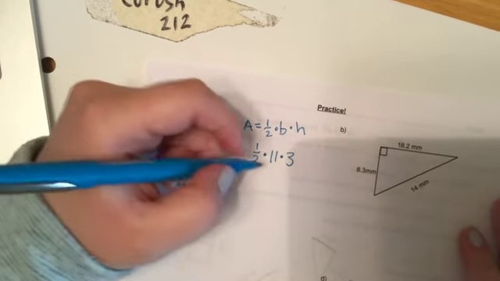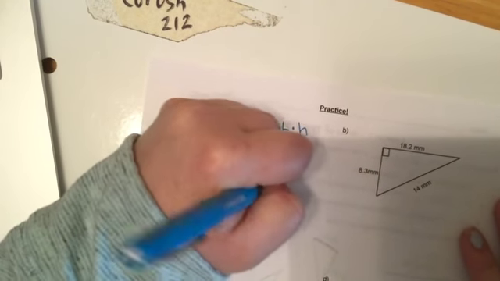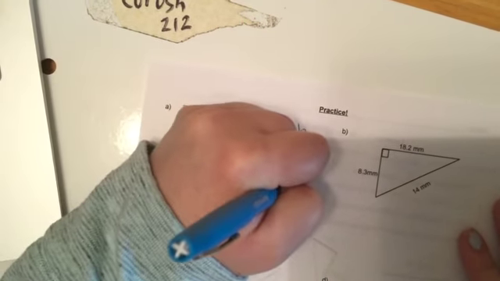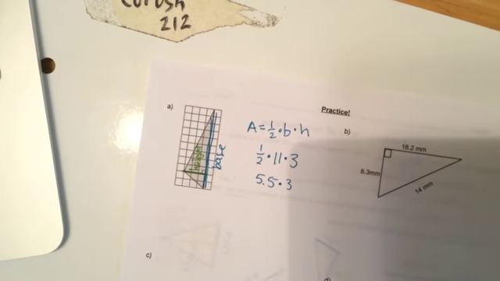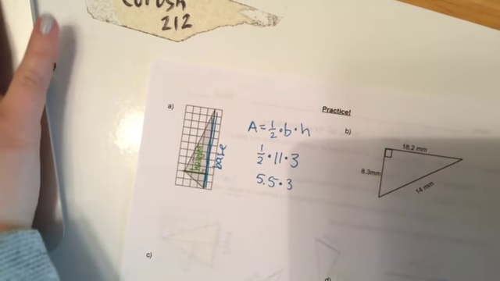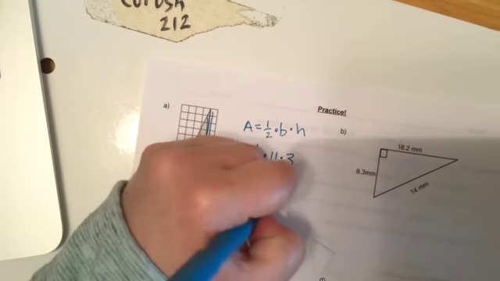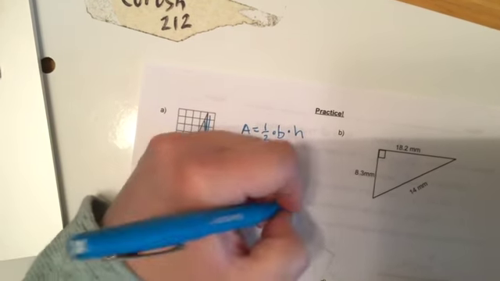Now I'm going to go ahead and multiply these. So 1/2 times 11 should be 5.5. And then I'm going to take that times 3. So 5.5 times 3 should be 16.5. So our area equals 16.5.